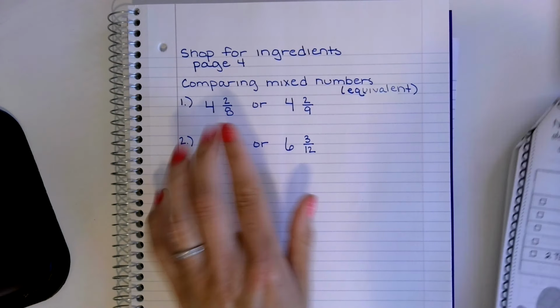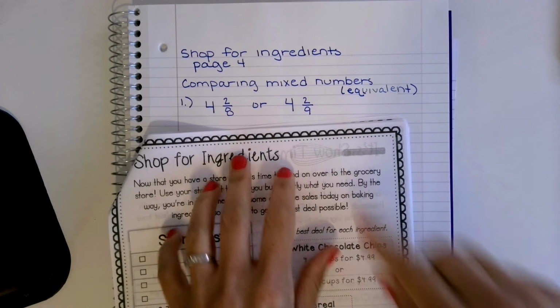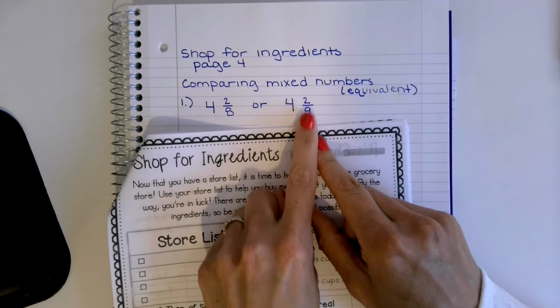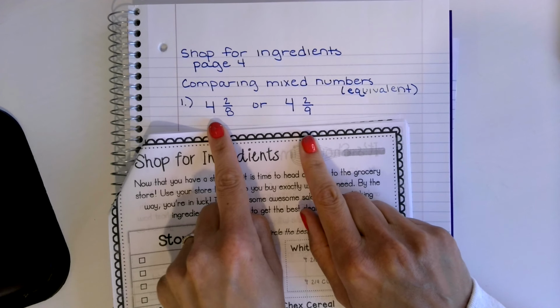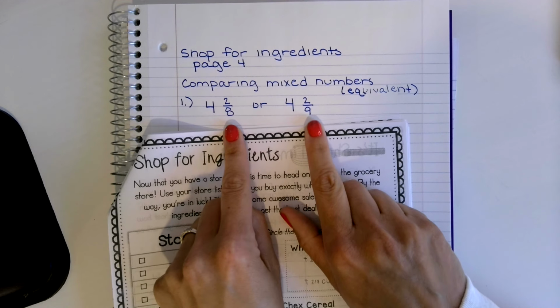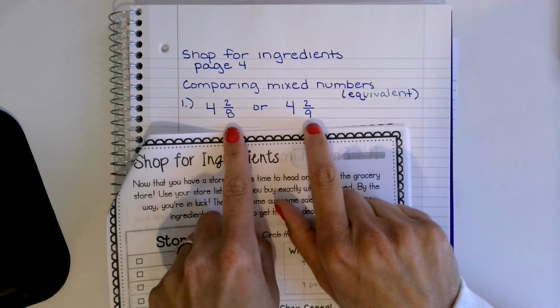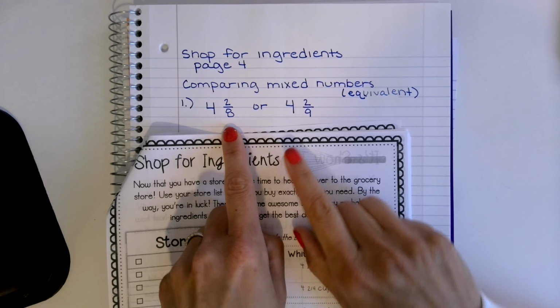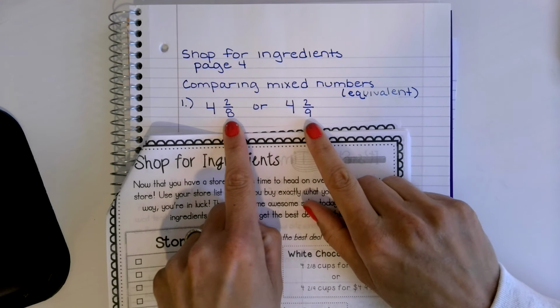So what I did is I wrote it down here. I have 4 and 2/8, or 4 and 2/9. Now your whole numbers are the same, your numerators are the same. So you're really just comparing the denominators. Which one would you rather have? What would be the most amount? 2/8 or 2/9?